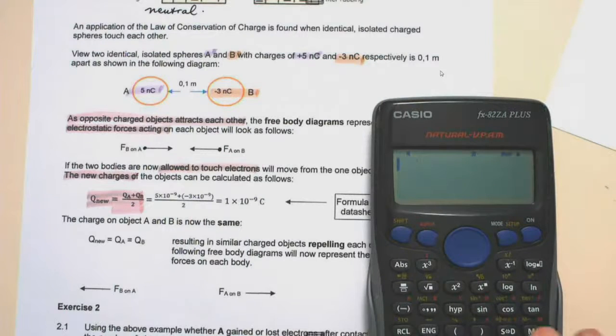Alright, let's go again. 5 times 10 to the power minus 9, and I'm going to add negative 3 times 10 to the power minus 9, close the bracket, and press equals. Okay, there I've now got the value at the top, and that value I'm going to divide by 2. Let's be careful. Now I'm happy, I get the answer that I got previously. I think I made a mistake somewhere with my algebra. Right, so that will be the new charge.